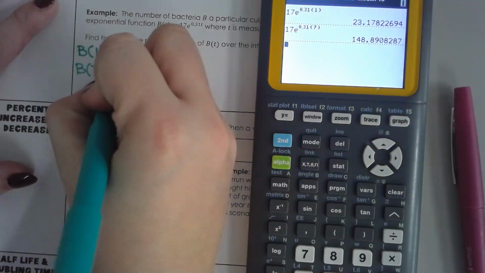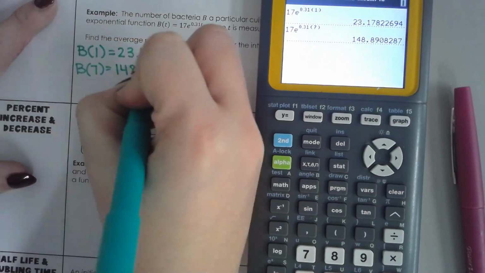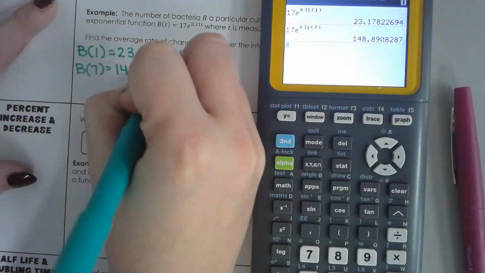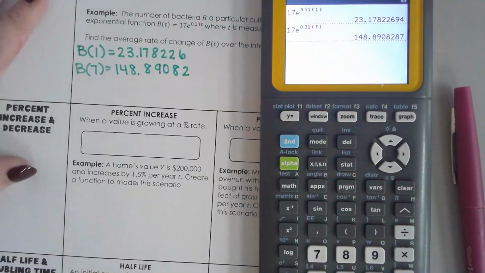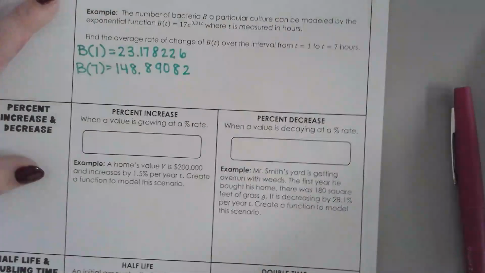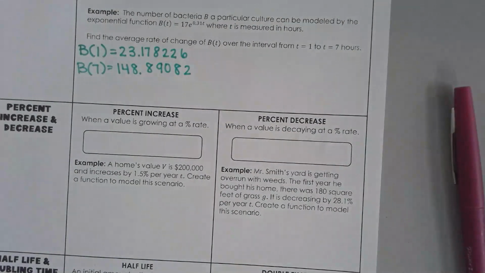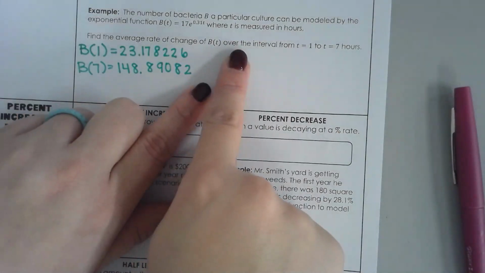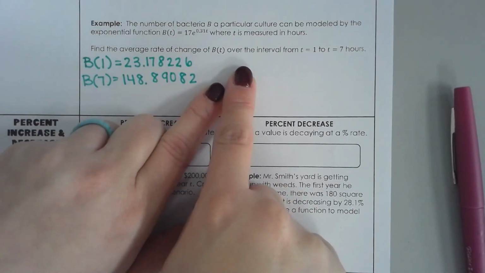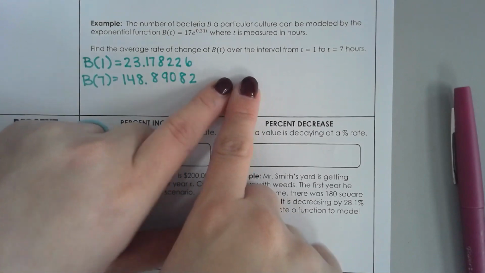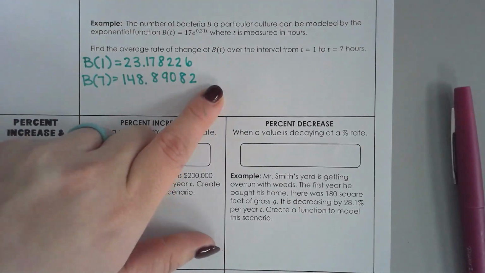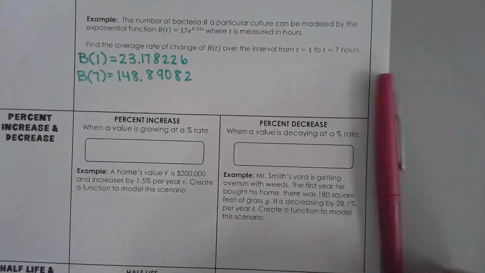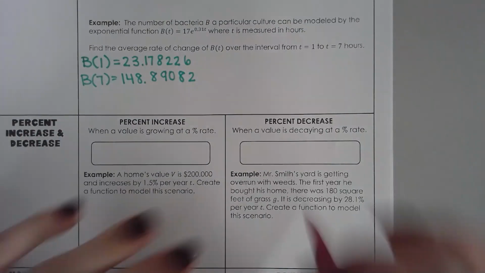We get 148.8982. Average rate of change: you subtract your y's on top, you subtract the x's on bottom. Here's something that we were told. If you have this on an FRQ, they will not give you credit if you don't show that fraction. They have to see that. So we're going to make sure that we always put it.